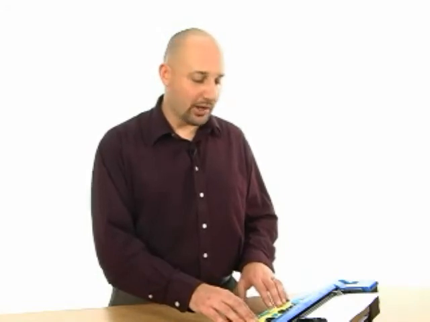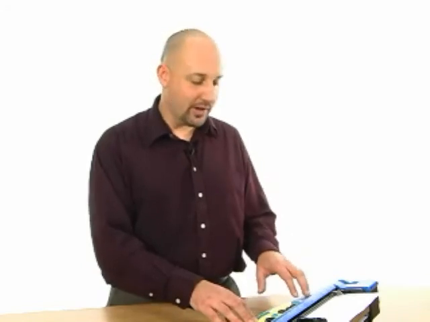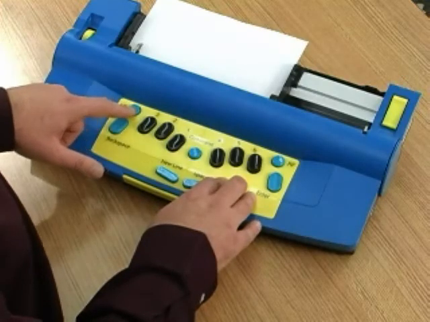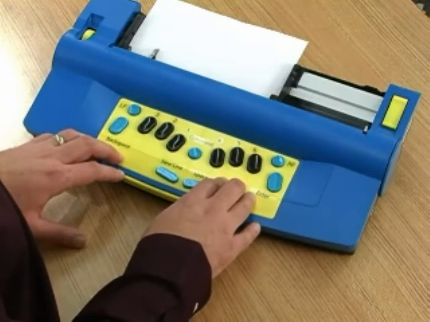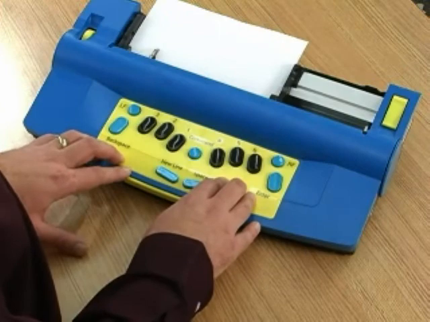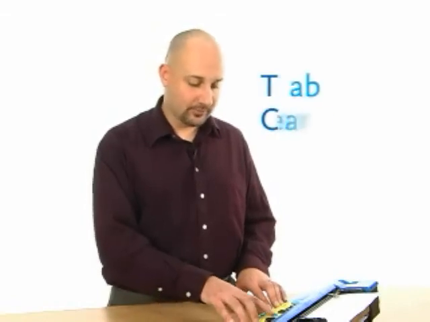By default, out of the box, the left function and right function act as forward and backward tab, and there are tab positions set for every 5 characters. So if I hit the left function button, tab, it will move ahead 5 characters. If I wanted to set my own tab positions, I would have to first clear the tab settings. The command for clearing the tab settings is TC.